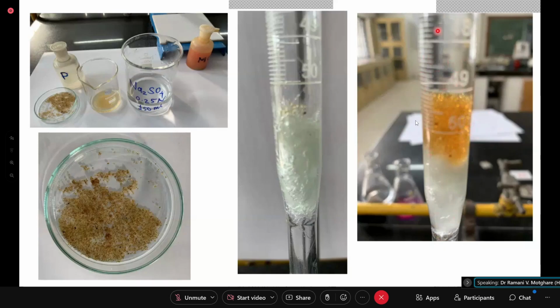First you keep a funnel over the burette and transfer the solution, let it flow dropwise, and check the flow rate. The lower knob opening of the jet of the burette is adjusted so that it falls drop by drop, and it is collected over a time of 50 minutes. That is, 150 ml requires around 50 minutes at the rate of 3 ml per minute, right? So 3 ml per minute it will flow, and you collect it into the conical flask.